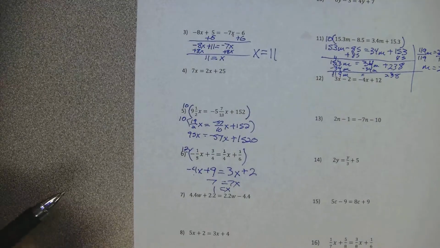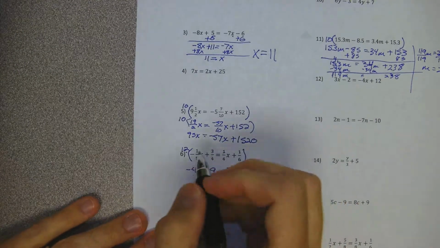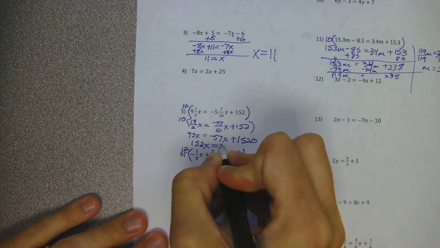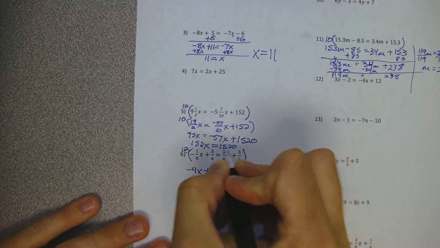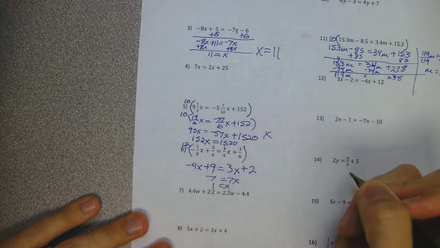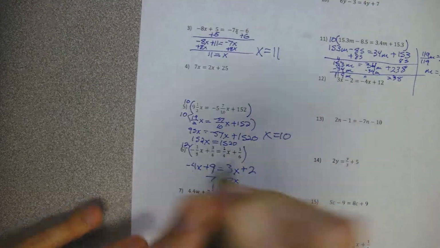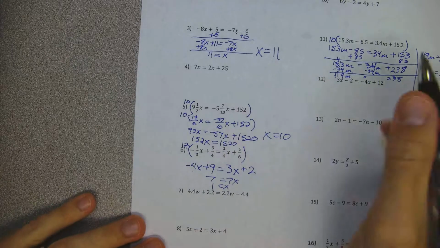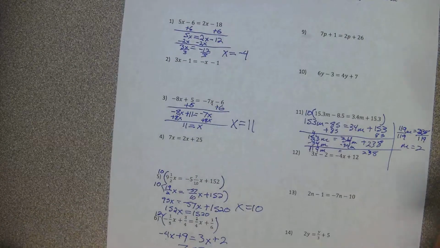So if I take 95 and we add our 57x there, because we'll add to both sides, we get 152x equals 1,520 divided out. We'll see that we get 10. So again, these problems really aren't all that complicated. It's just how do you want to work through them. If they're whole numbers, just use your flowchart. It's going to make your life easier.